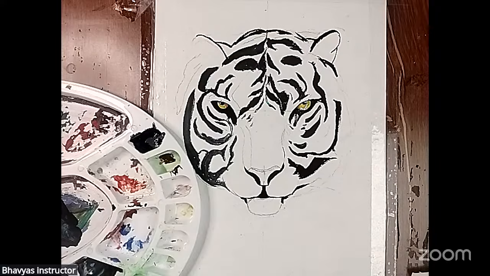Wipe it with the tissue paper. And then use yellow ochre. If you have already taken yellow ochre, let it be.